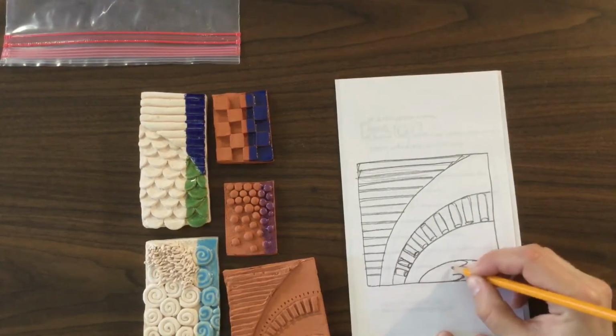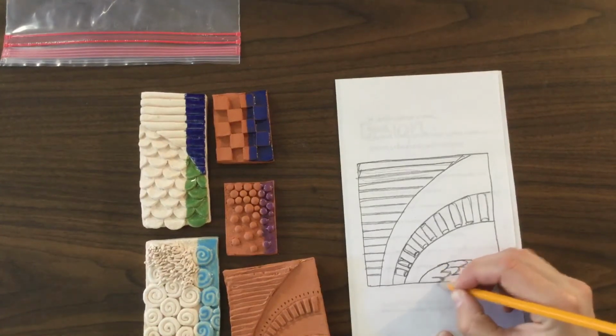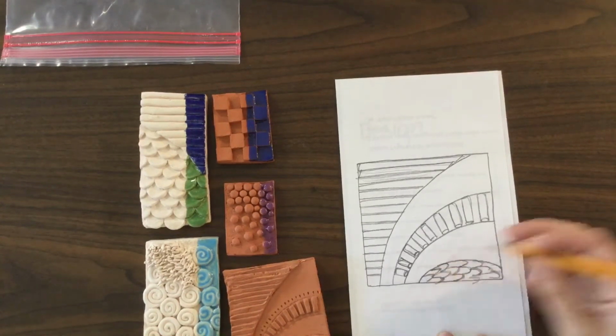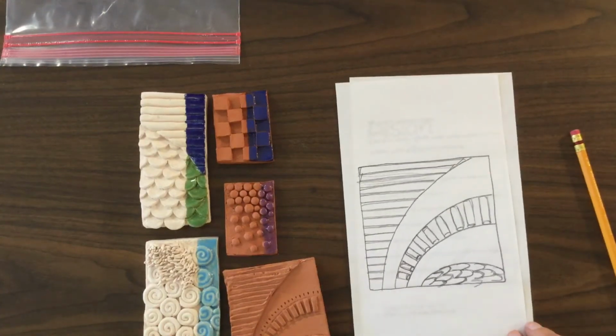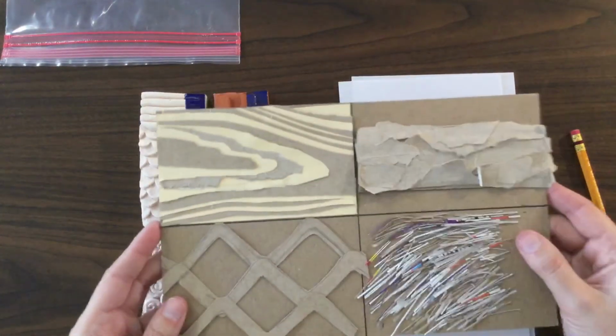You are going to submit a picture of this today because this is your assignment, to turn in your rough draft drawing of your tile. If you haven't yet, make sure you've turned in your textures that we made using random stuff at your house, because this was due yesterday. Did you turn this in? Because this was due yesterday.